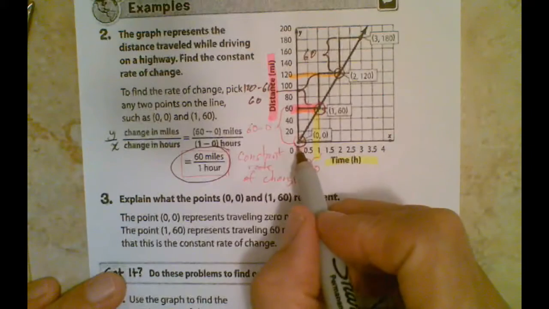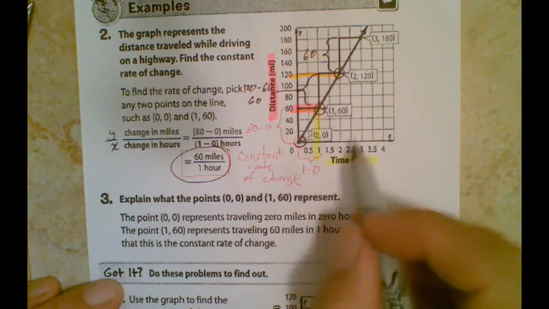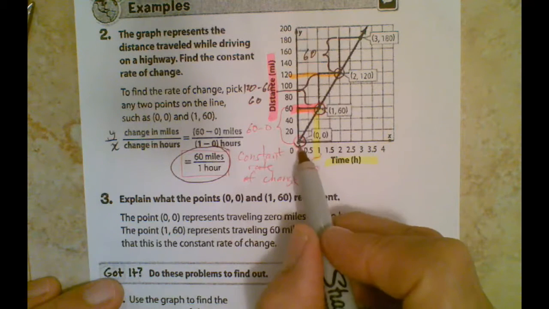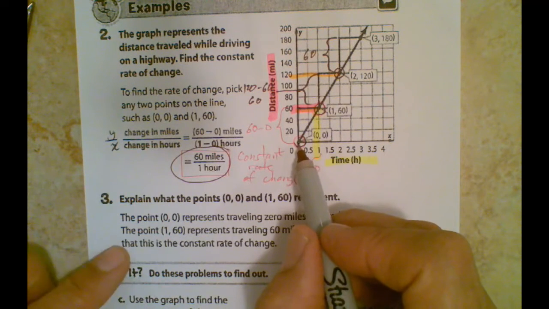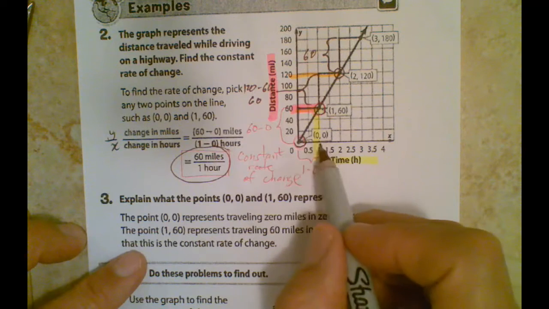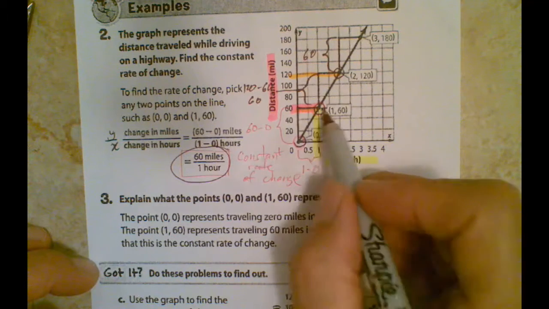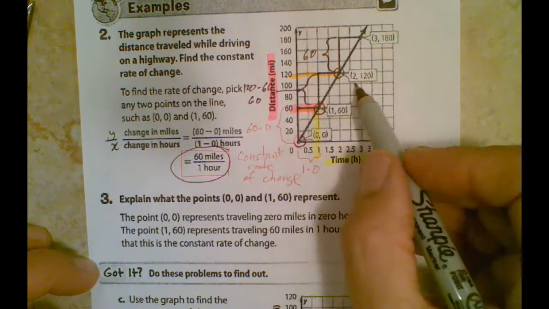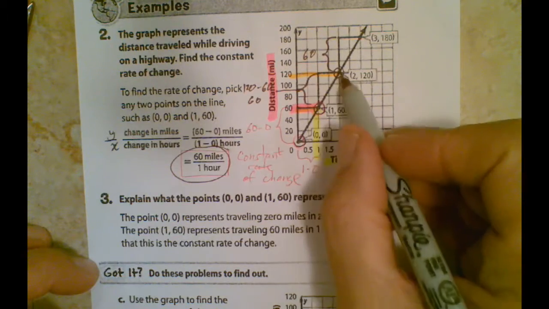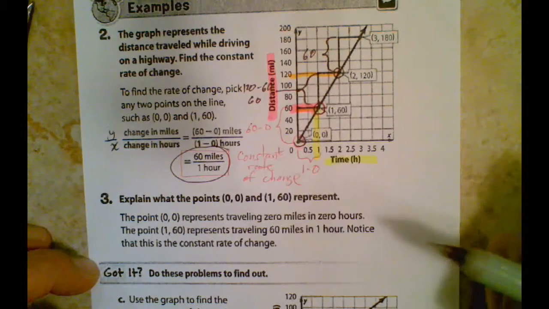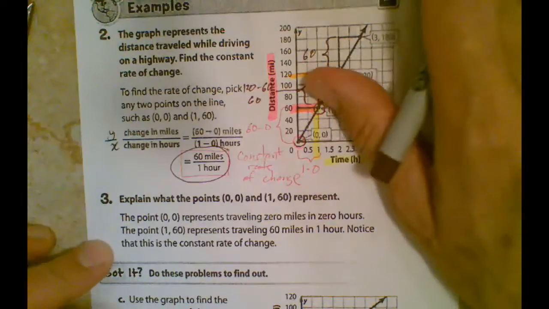Now explain what the points 0, 0, and 1, 60 represent. So remember, here's 0, 0. Well, what's it saying? If I've traveled 0 hours, I've gone a distance of 0. Where 1, 60 means after traveling for 1 hour, I've gone 60 miles. To 2, 120, after 2 hours, I've gone 120 miles. Let's analyze it. Let's do one quick example.